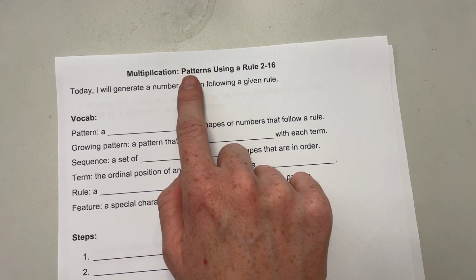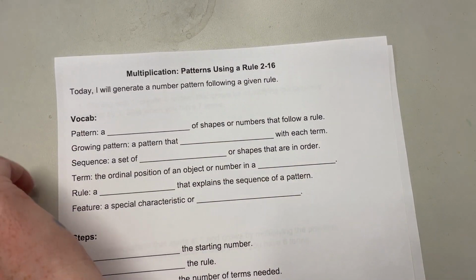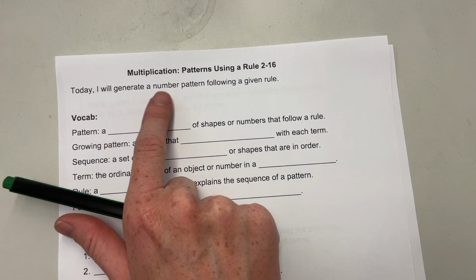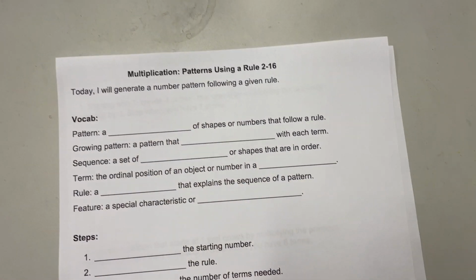It's multiplication patterns using a rule, and that's found in 2-16. Our goal for today is I will generate a number pattern following a given rule.